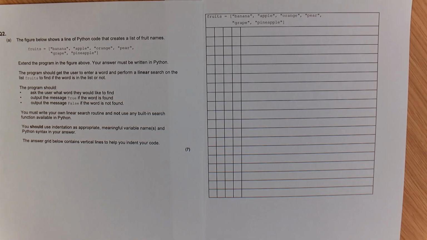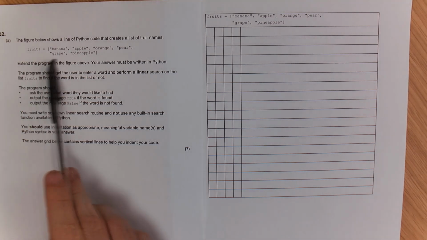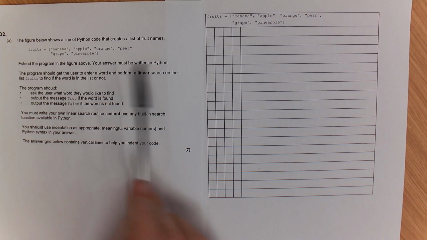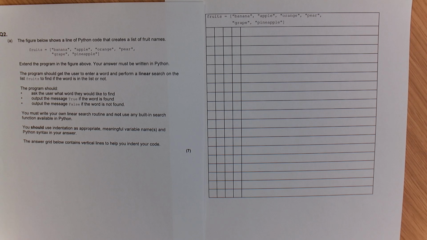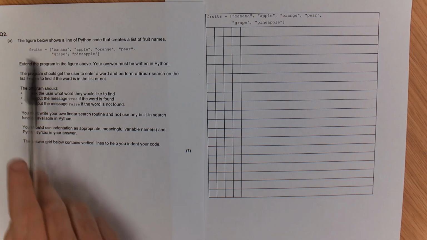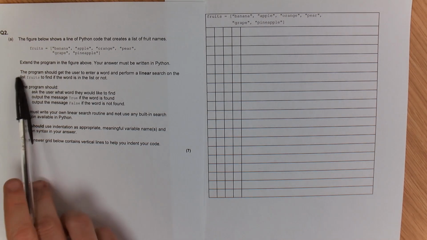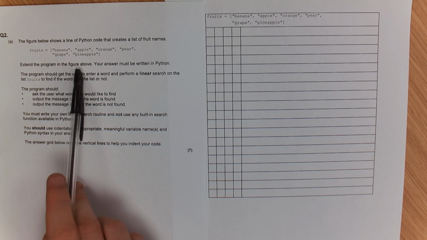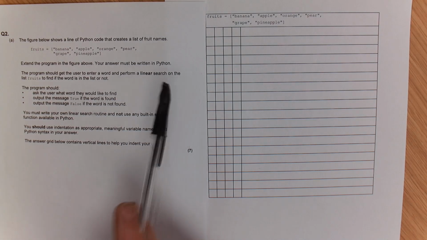So this is an example of what I call, and what is in the spec, a linear search. What you've got is a list, a one-dimensional array, or in Python, it's a list. Okay, so I've got my different fruits, and it says, extend the program in the figure above. Your answers to be written in Python.